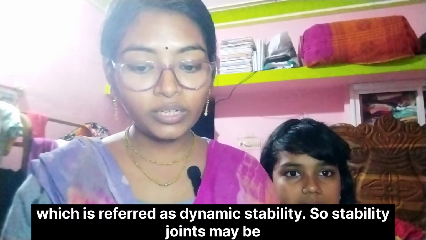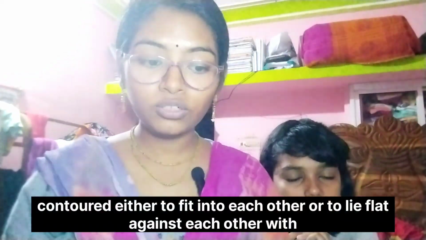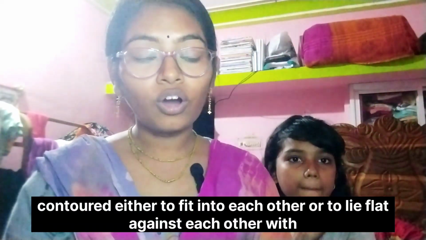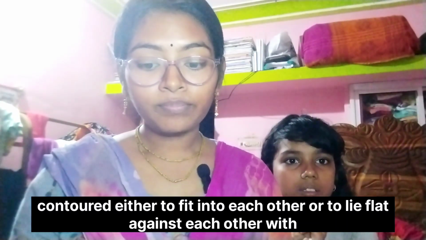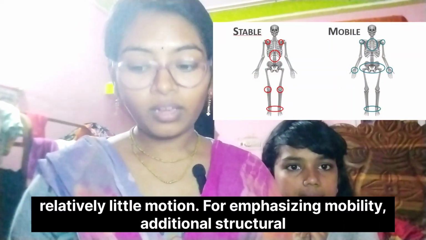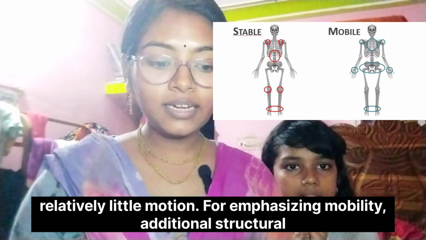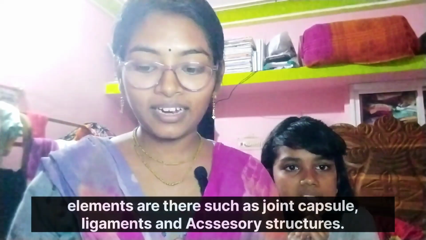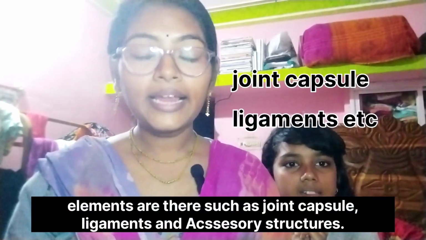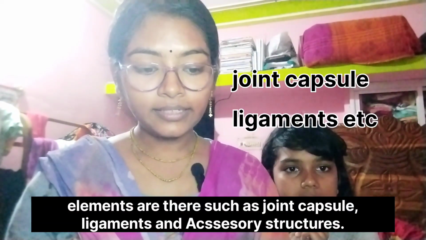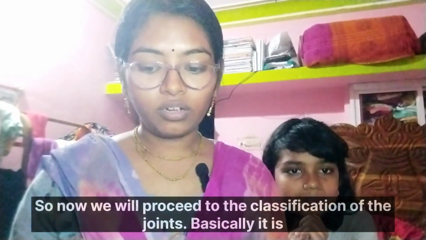Stability joints may be contoured either to fit into each other or to lie flat against each other with relatively little motion. For emphasizing mobility, additional structural elements are there, such as the joint capsule, ligaments, and accessory structures.